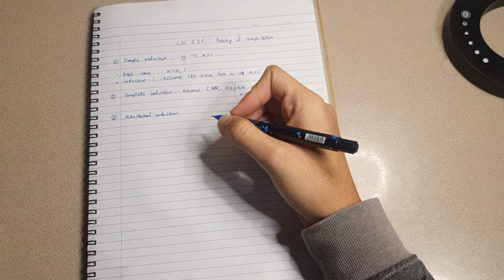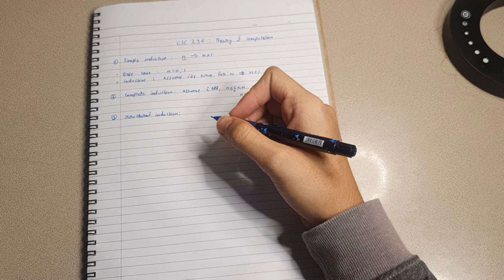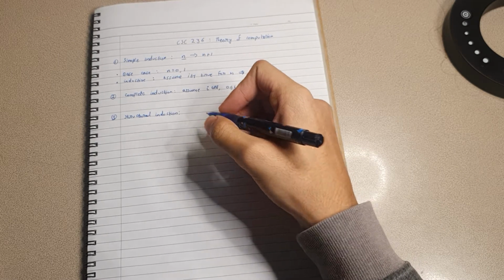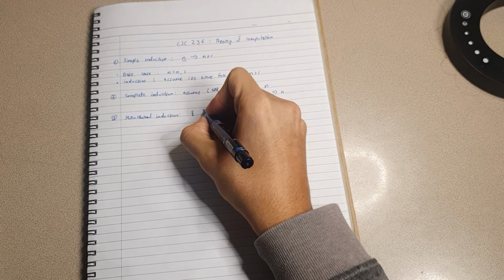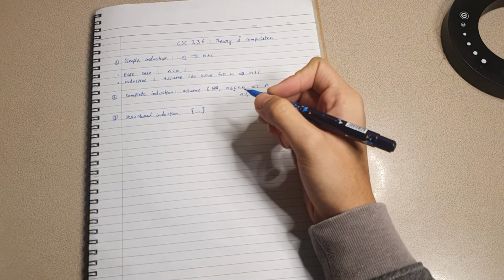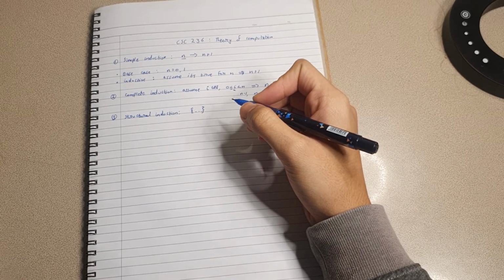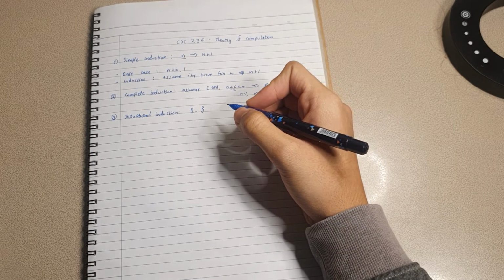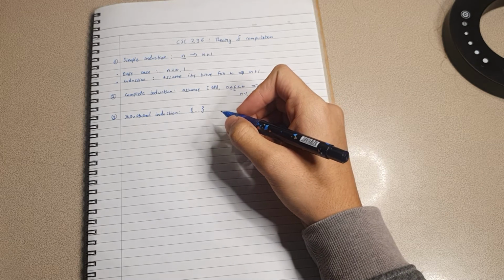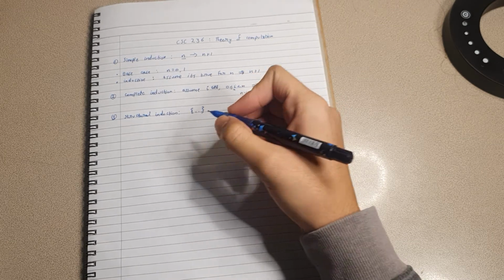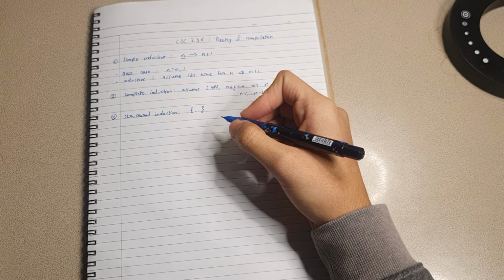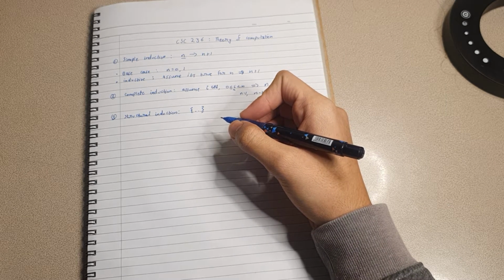So this is a type of induction which you do over strings. The way structural induction works is you have a set, most likely a finite set, and you have some elements in this set, right? And the set has some structure to it, and you're trying to prove that if the elements of this set follow certain operations, then those elements will definitely be in the set.